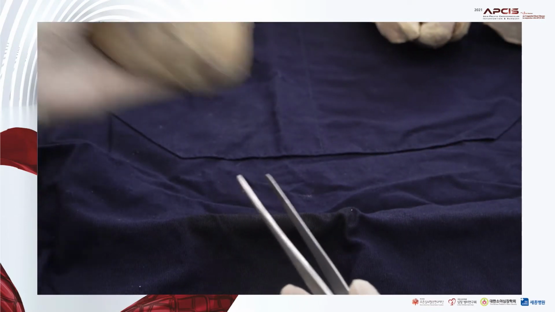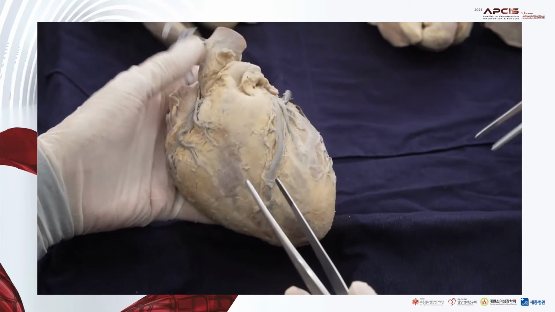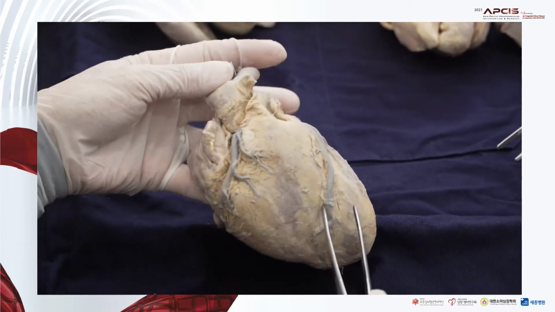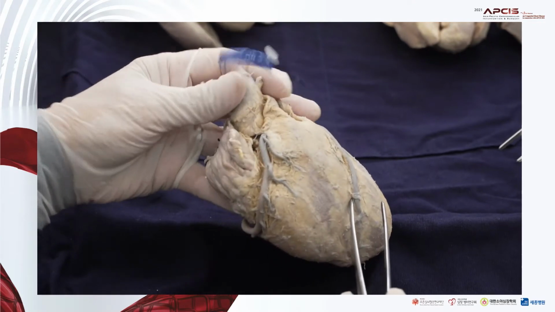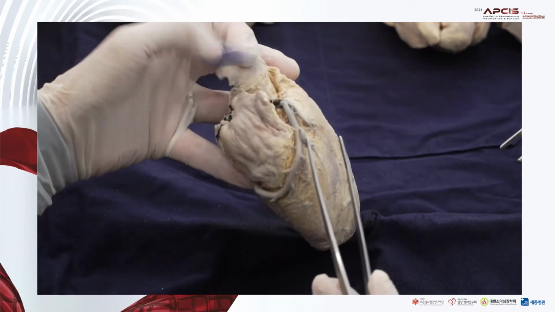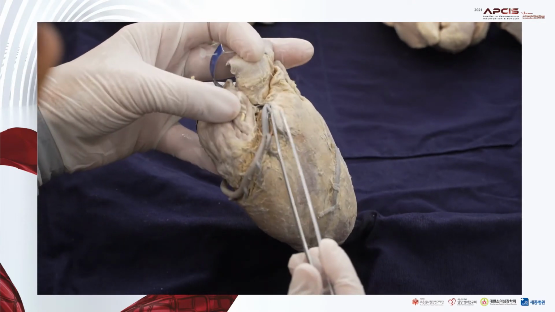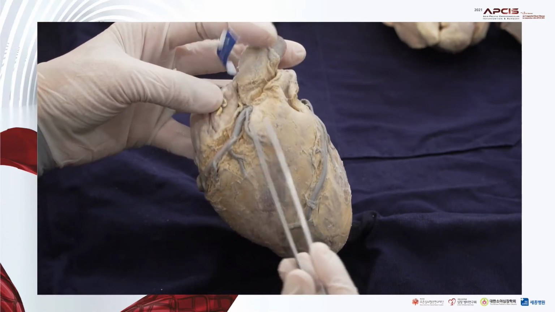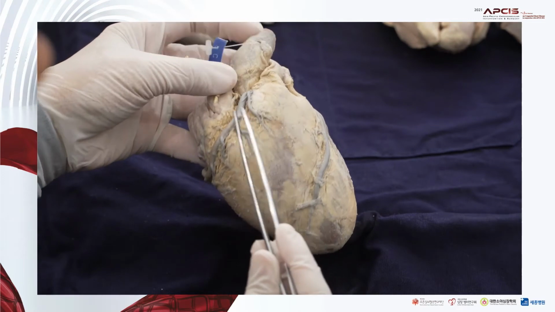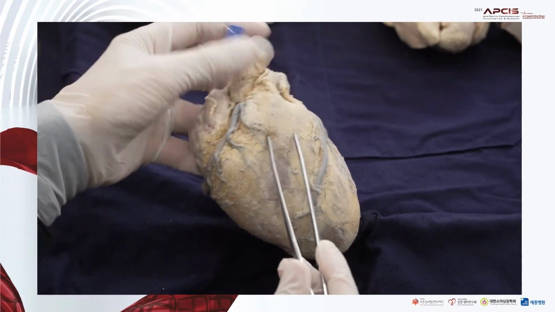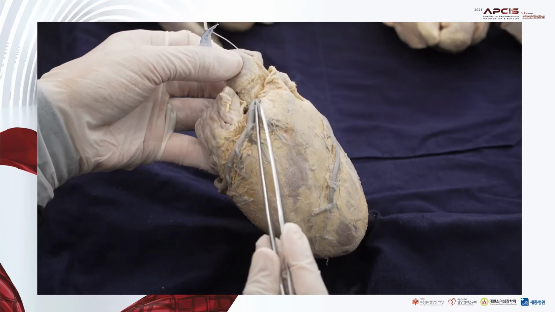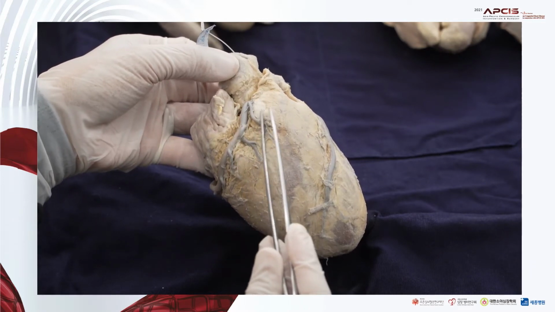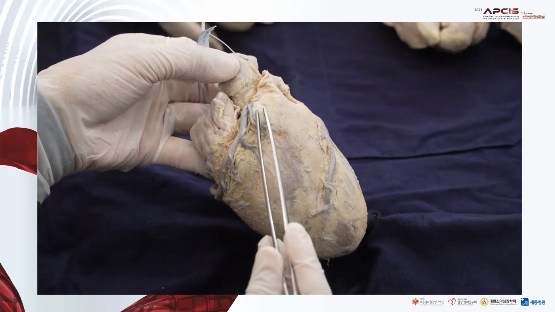Before we move to the sectional plane, I'd like to show the coronary arteries. I produced this specimen by infusing silicone tissue into the coronary artery and fixing it, and we can see the coronary artery. Coronary artery is usually not exposed like this, but fat tissue covers it, but in this specimen, I removed the fat tissue.